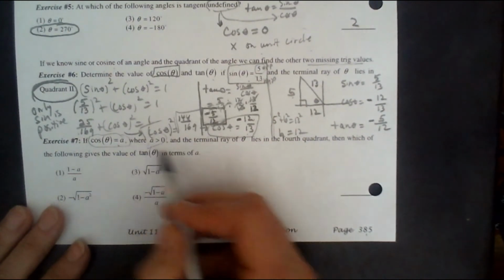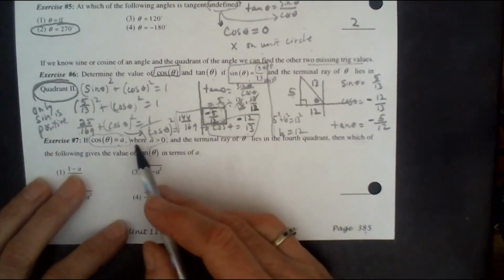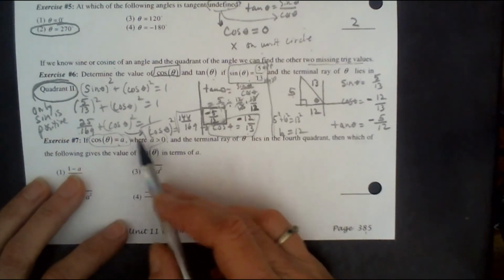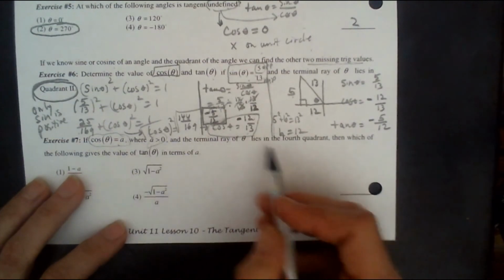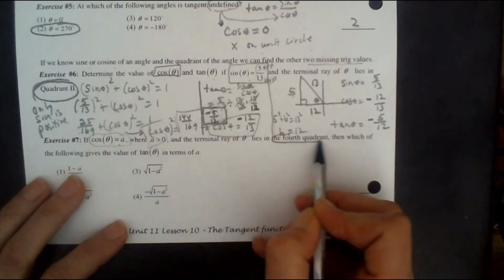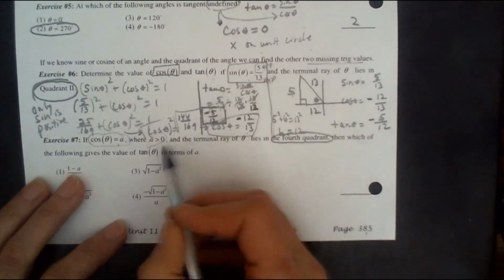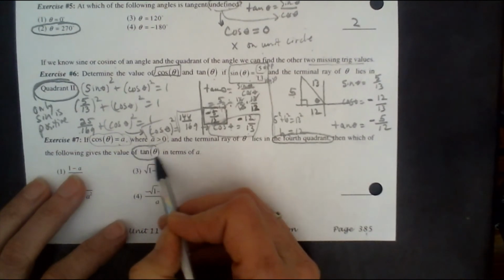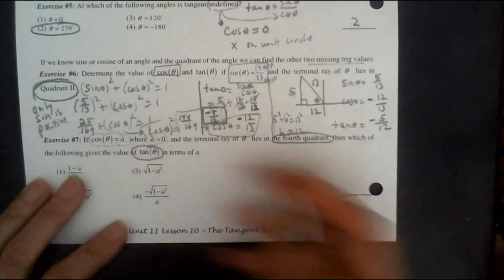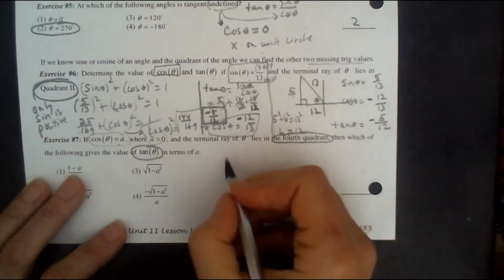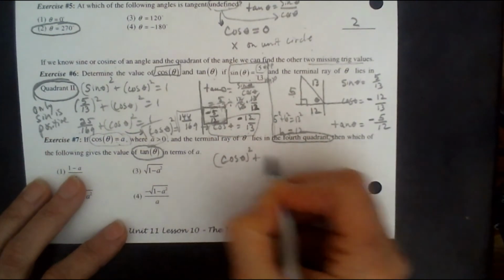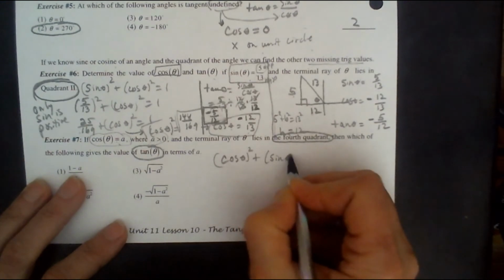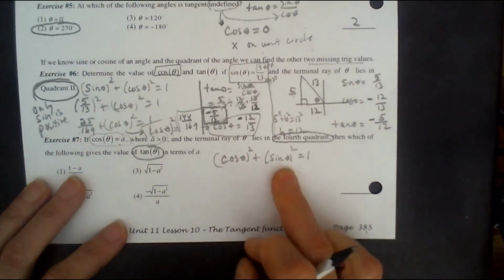Now exercise 7 says the cosine is equal to A. A is positive, so cosine is positive in either quadrants 1 or 4. It says we're in the 4th quadrant. Now what they want to know is the value of tangent. If they tell us the cosine of theta, you can say cosine of theta squared plus sine of theta squared is equal to 1, the Pythagorean identity.